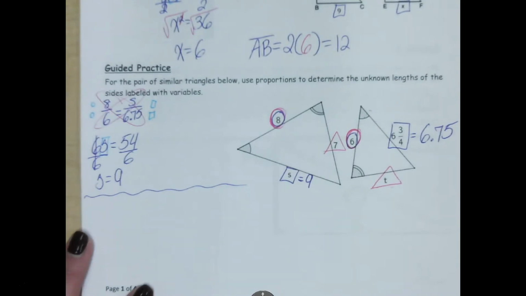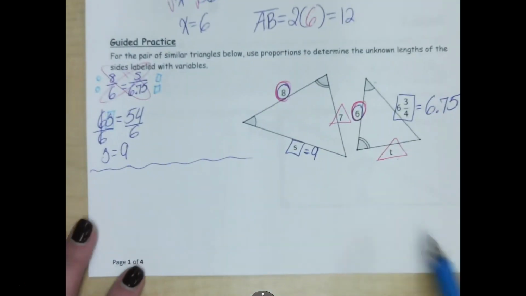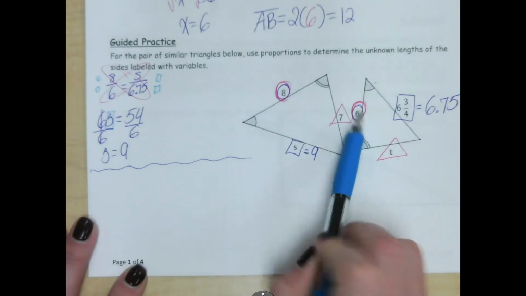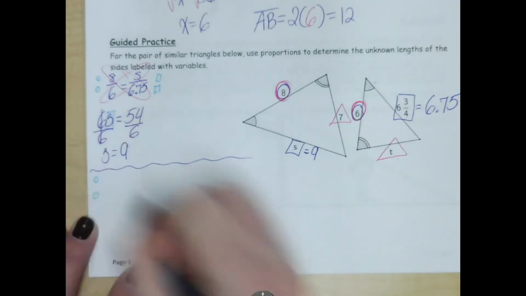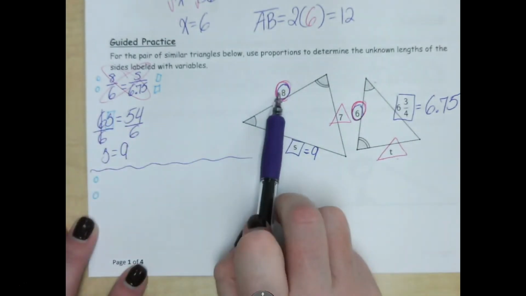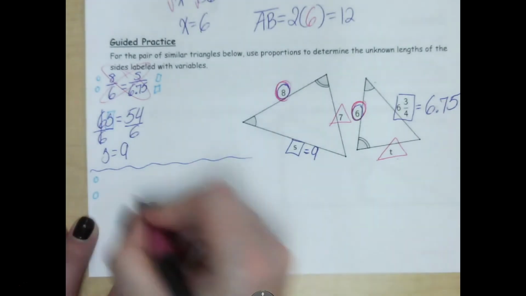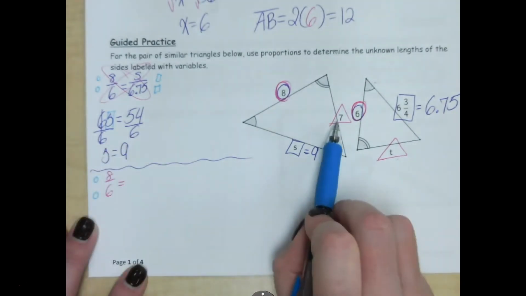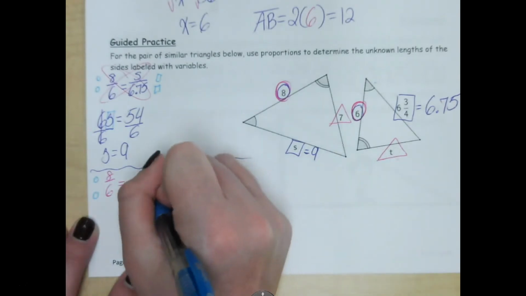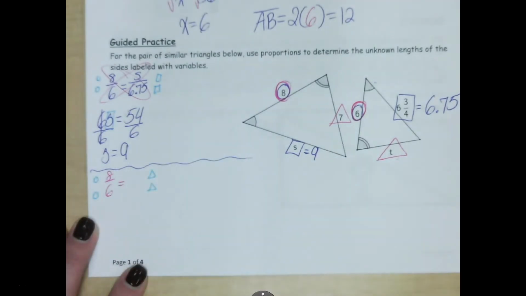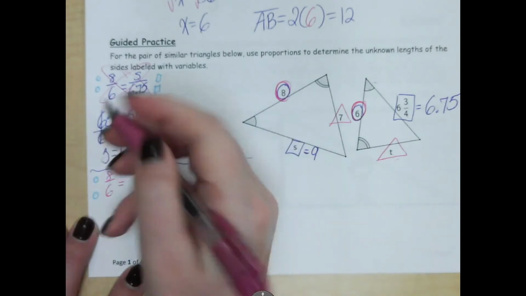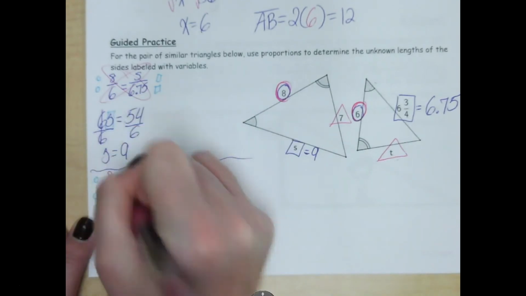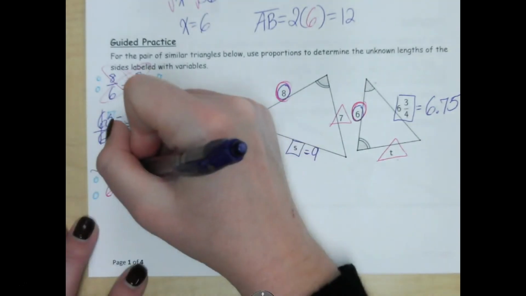All right, and then I'm going to start all over again. Again, let's do maybe a circle to circle. So one more time, I'm going to go big to small. So I'm going to do 8 over 6 equals. Then I'll go back, but now I want to do triangle to triangle. All right, and then again, I want to go big to small. That would be 7 over t. And then just like we did before, my proportion is set up.